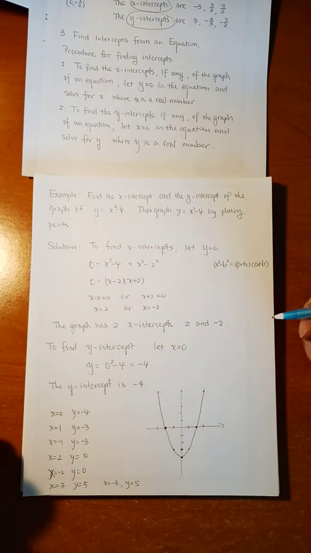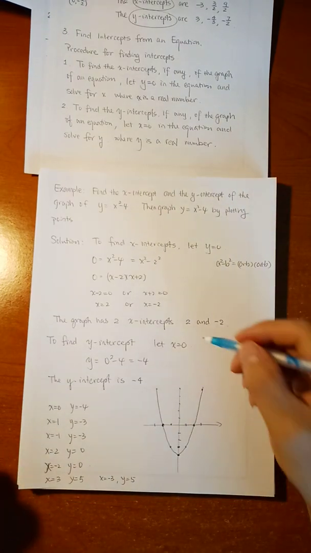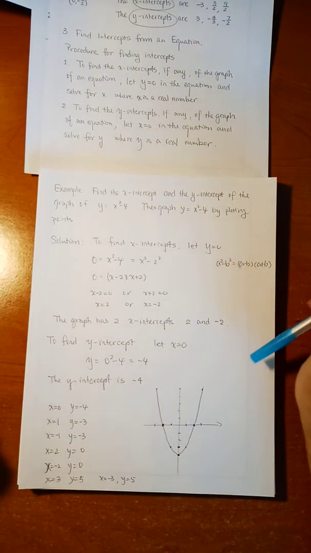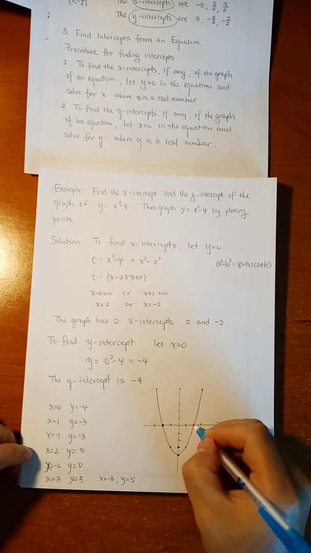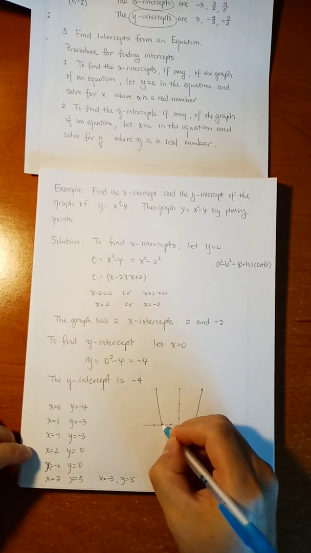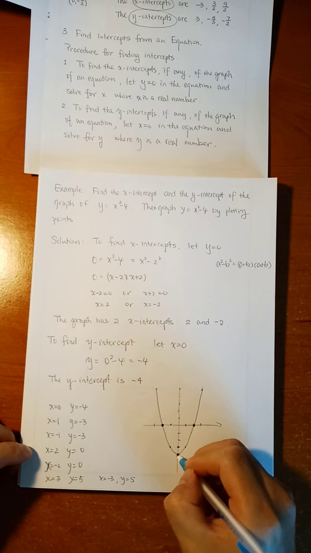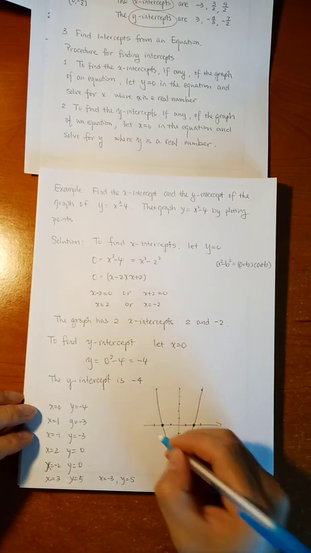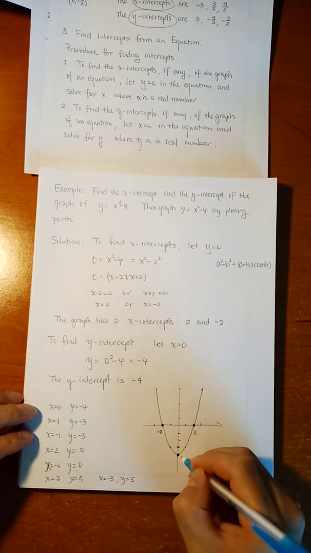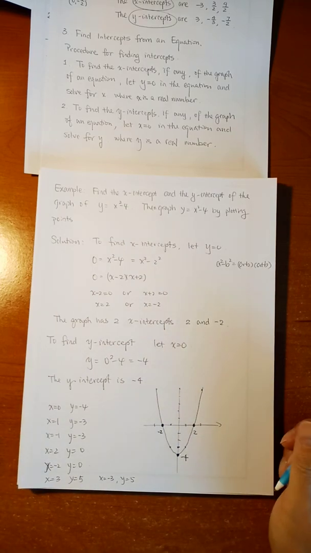It looks like this, right? So that is the graph of the function y equals x squared minus 4. The x-intercepts are here and the y-intercept is here, at 2, negative 2, and negative 4.